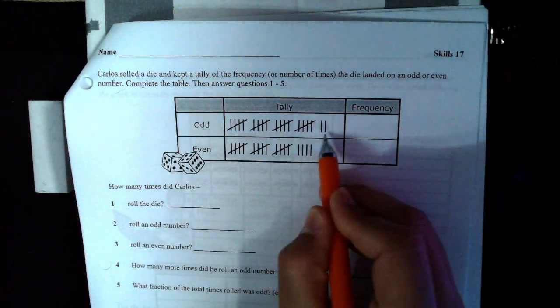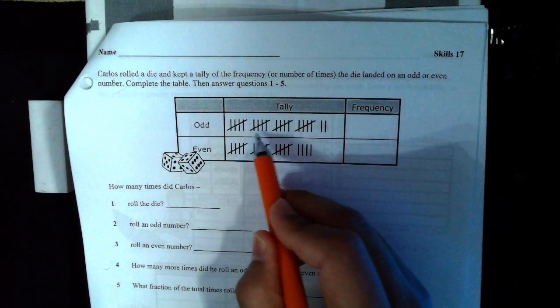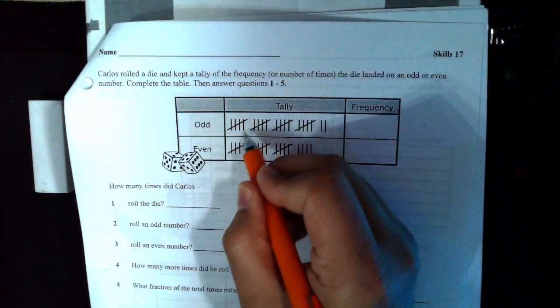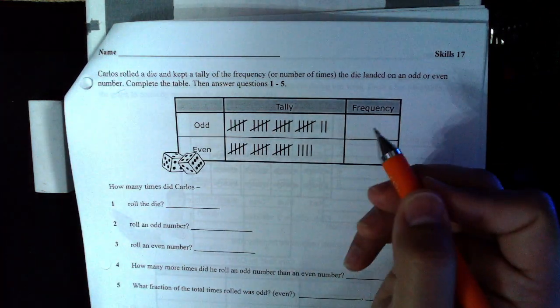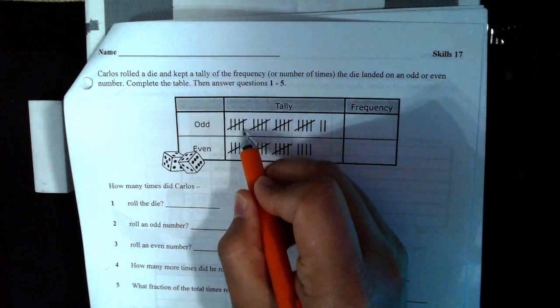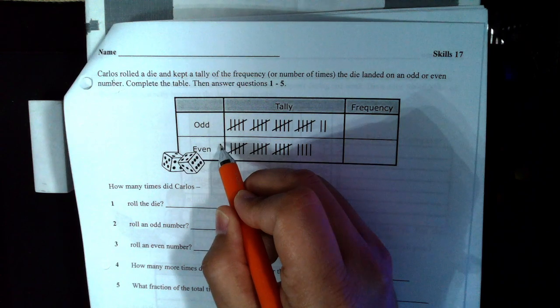So for the odd numbers, what's the frequency? All we have to do is count the tallies. If you've ever seen tally marks, they usually make them in groups of 5. You can tell you have a group of 5 because you'll have 4 lines standing up and 1 line going across.